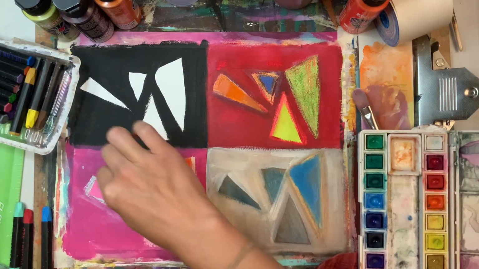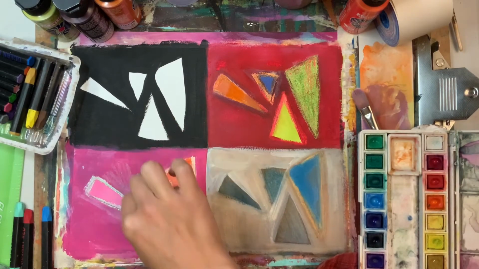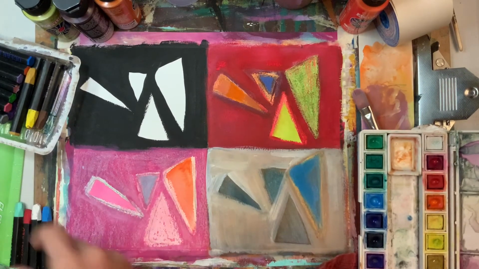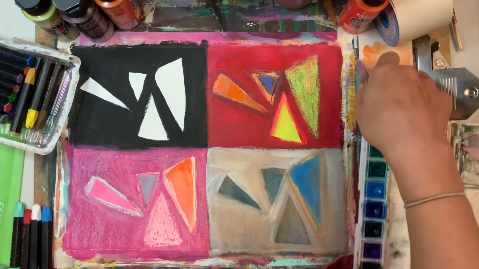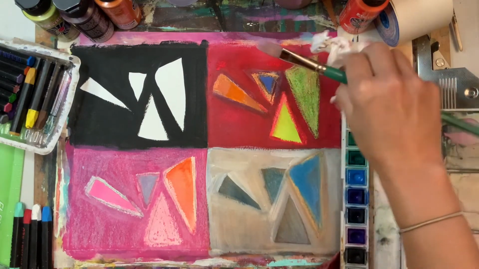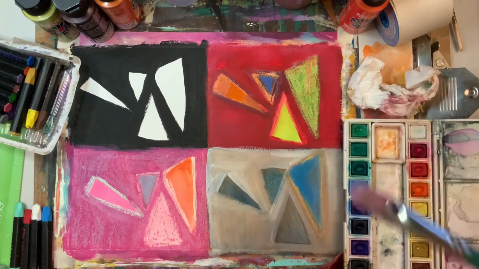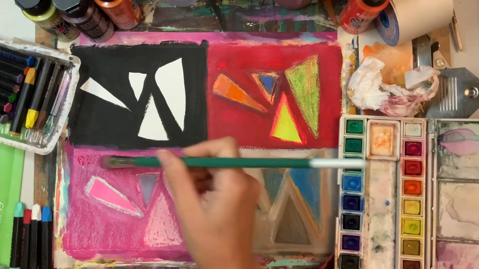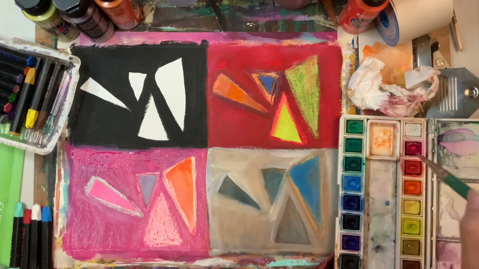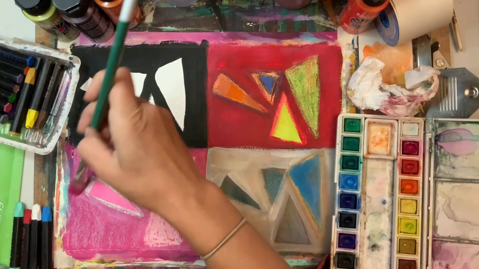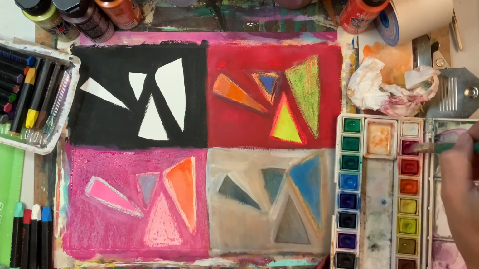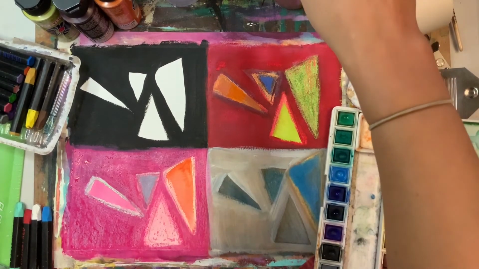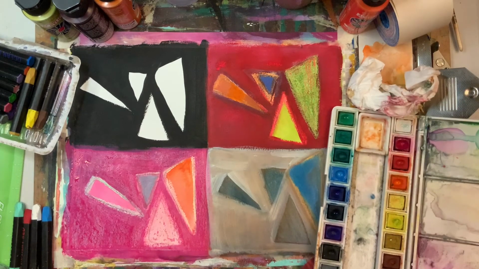Why not experiment? That actually turned out better than I thought it would. It actually did something. It did add texture to that background.